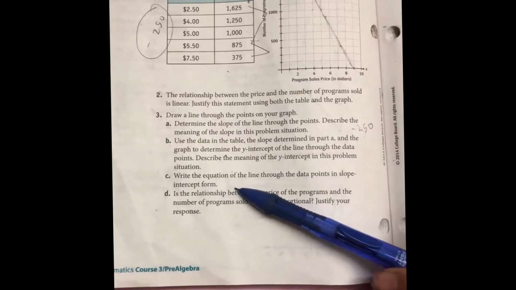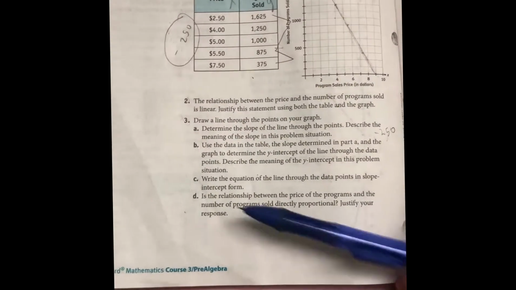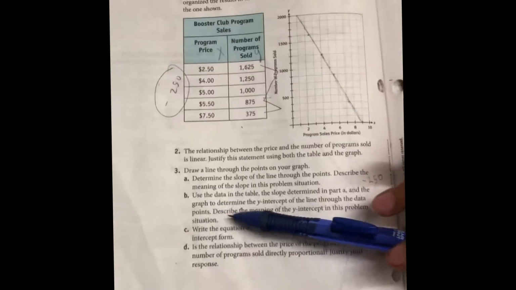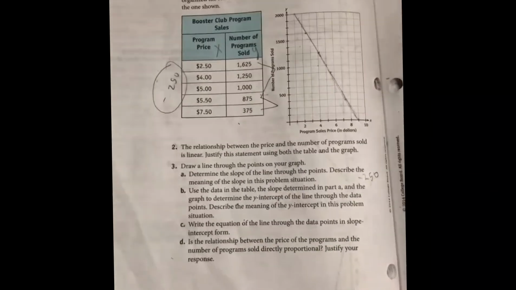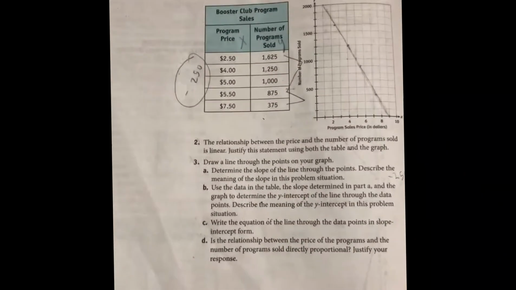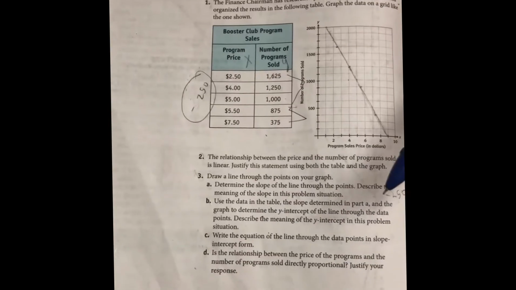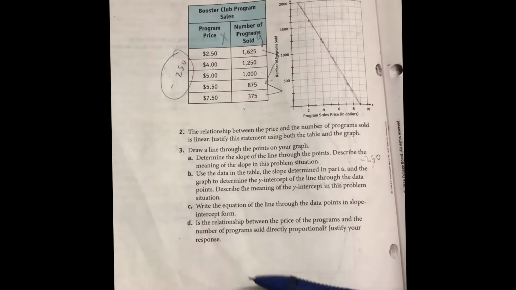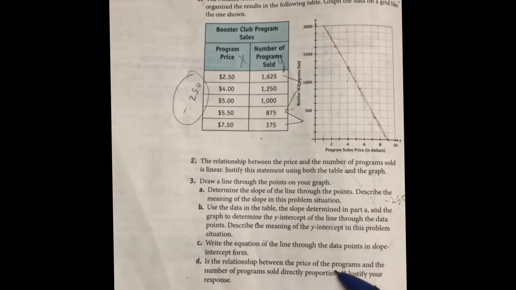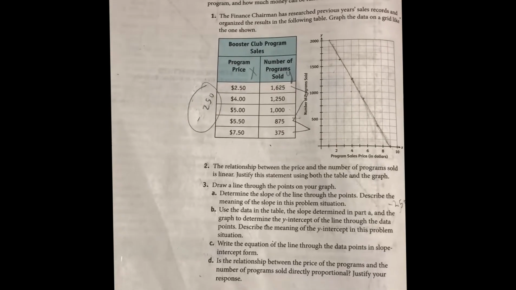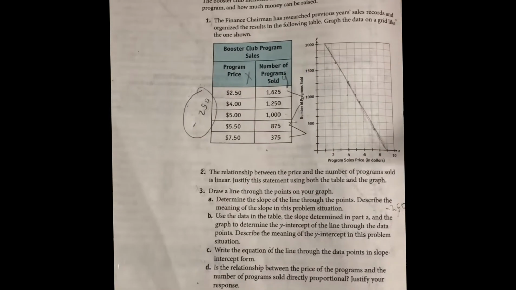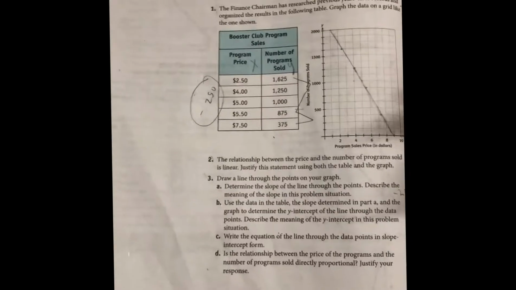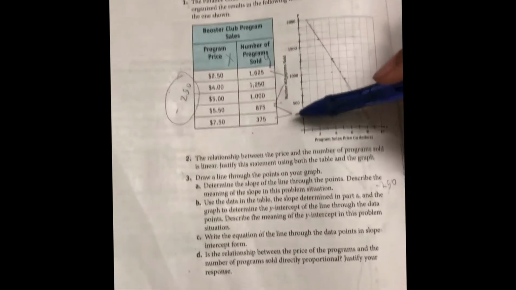3C says write the equation of the line through the data points in slope-intercept form. In 3B, you determined what the y-intercept is, and in 3A, you know the slope. So you can combine those together and make an equation for 3C. Okay, now let's move on to problem number 3D. 3D says, is the relationship between the price of the program and the number of programs sold directly proportional? Justify your response.